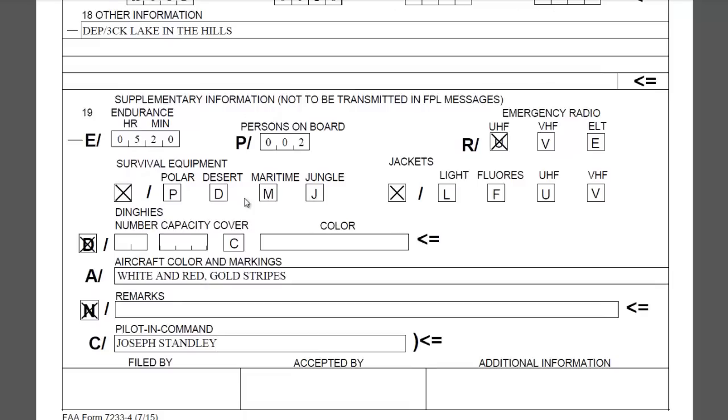line. After filing the flight plan, you can confirm that it has been received and accepted, or you may not be able to use it if they don't accept it. So make sure it's been accepted and confirmed.